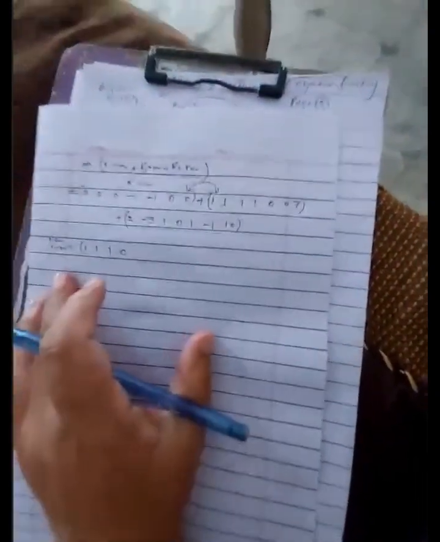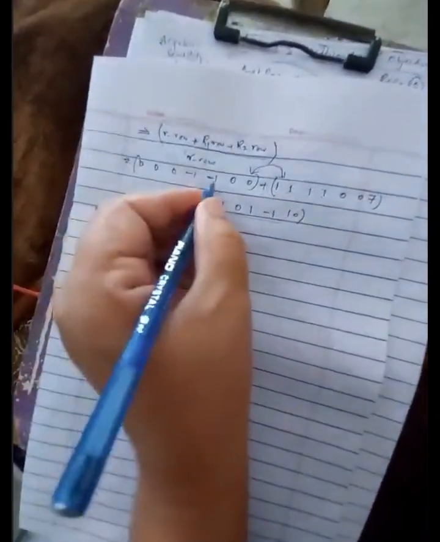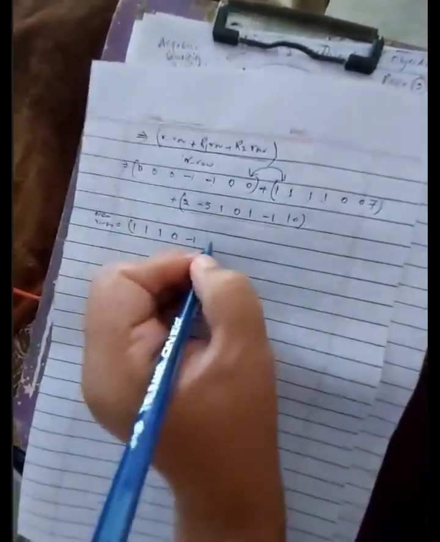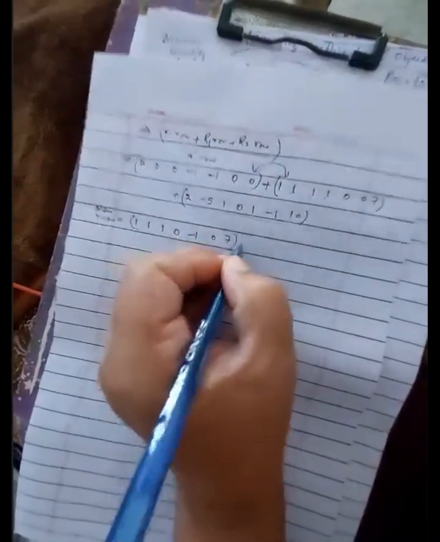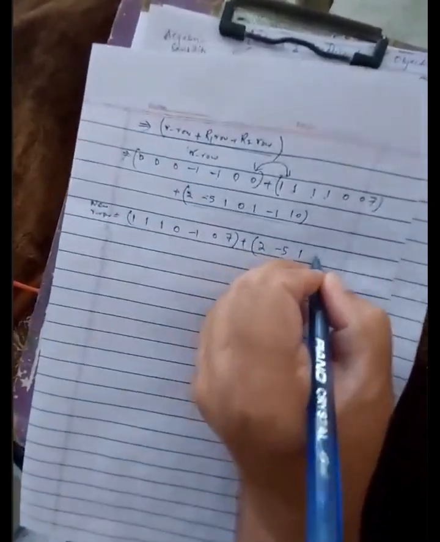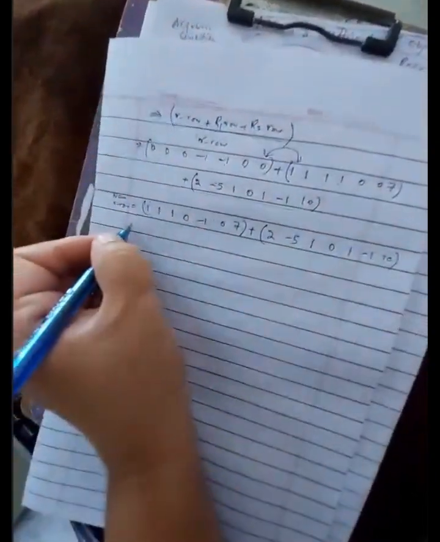So we got the coefficient of R1 as 0, but we still have a negative, so -1 plus 0 is -1. 0 plus 0 is 0, and 0 plus 7 is 7. Now we will add it to this one: 2, -5, 1, 0, 1, -1, and 10.